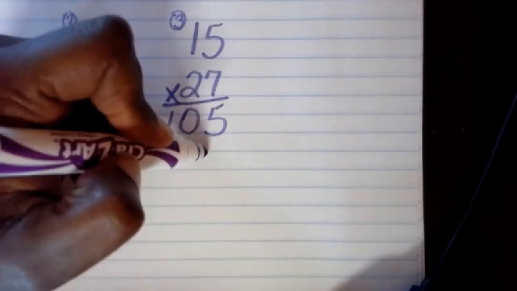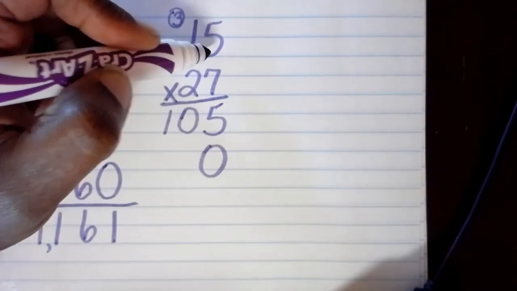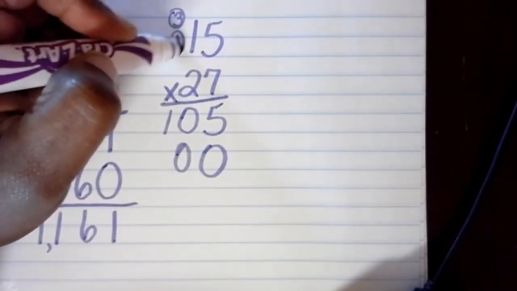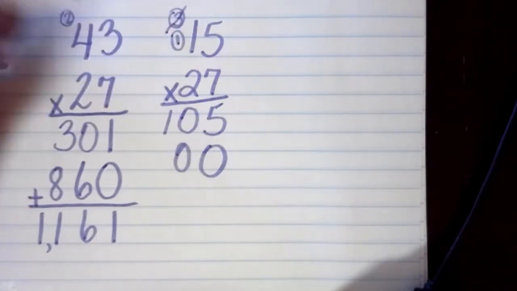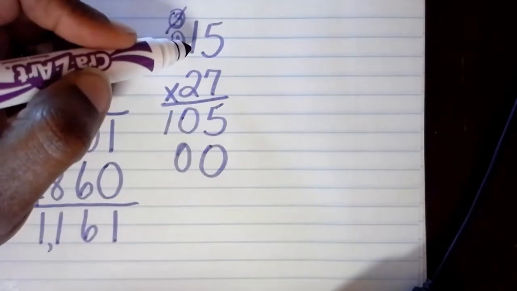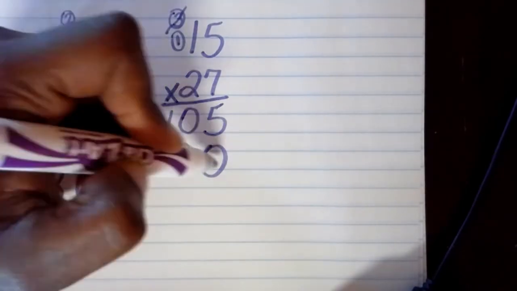Now it is time to multiply everything on the top by the 2 in the tens place. So first we'll need a placeholder. 2 times 5 is 10. Carry your 1. And if this is confusing, you can cross off the one that you've already carried. 2 times 1 is 2, plus 1 is 3.